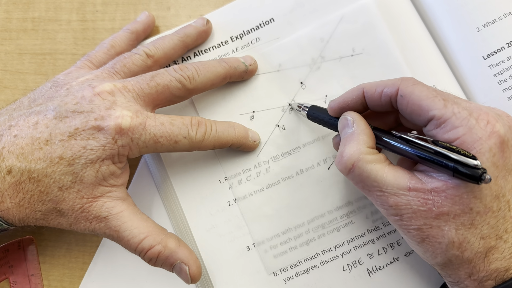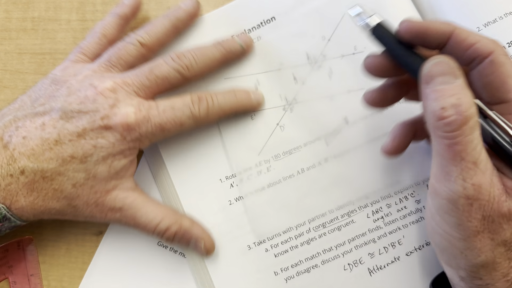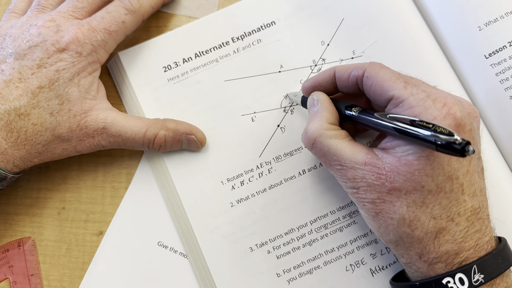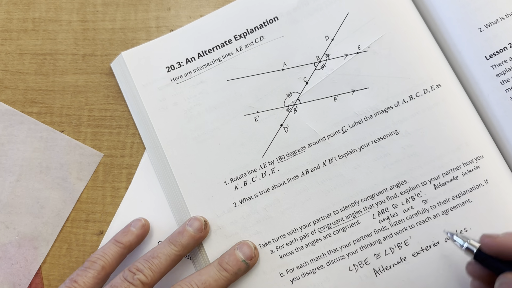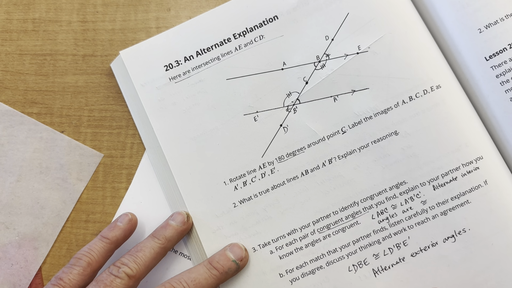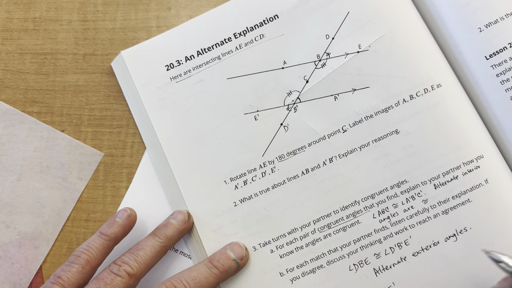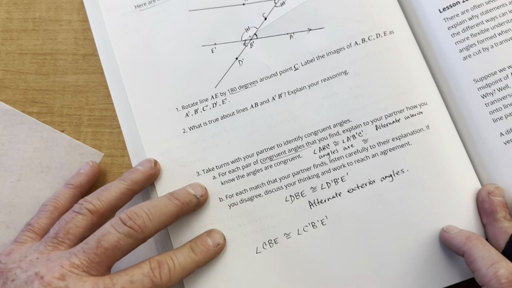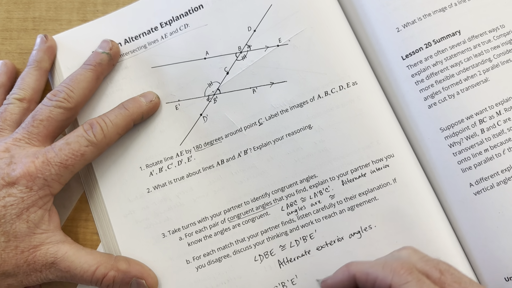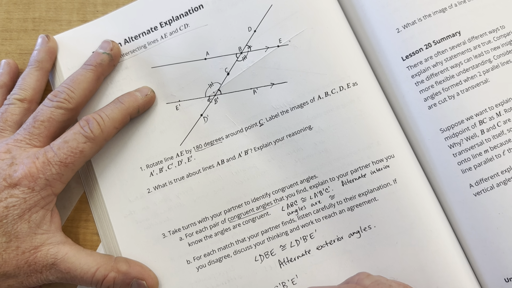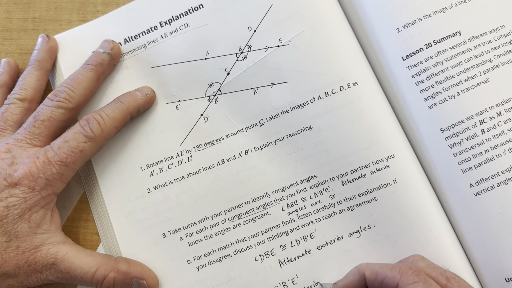Becomes C prime, B prime, E prime. Those are alternate interior angles.